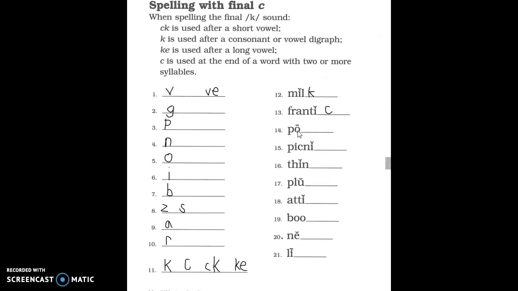And is it short or long? P-oak. It's a long vowel. What rule tells us to use CK, K, KE, or C after a long vowel? Right, our KE is used after a long vowel. Poke.